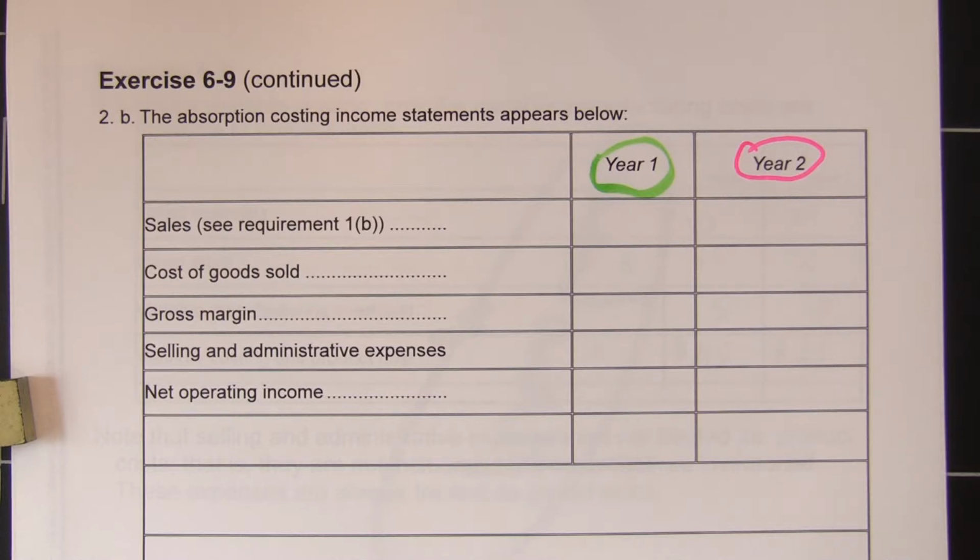Okay, the sales remember haven't changed because sales don't change depending on what method you use of costing. You still sold, what I forget what the number was already, 40,000 units.